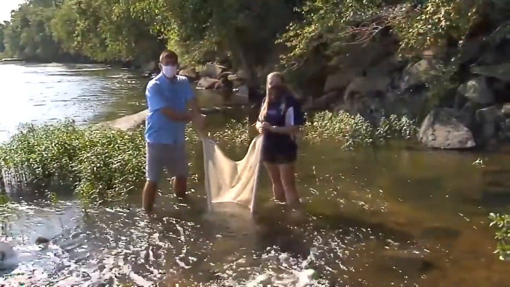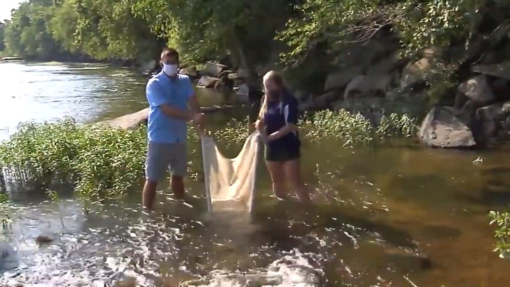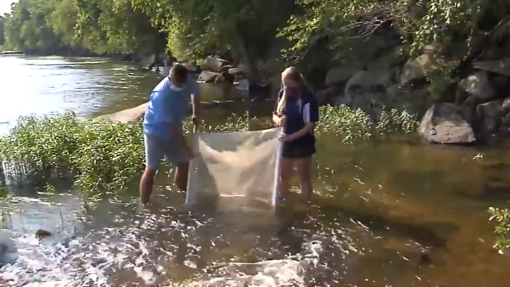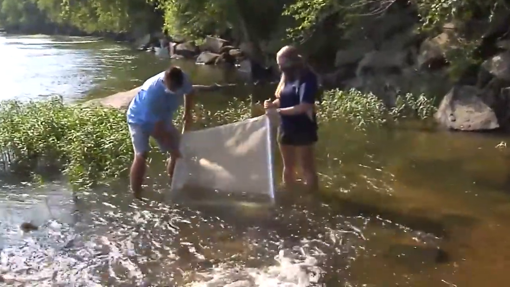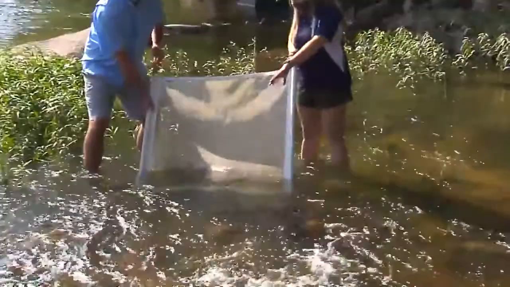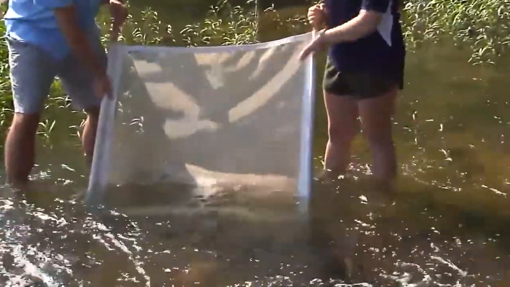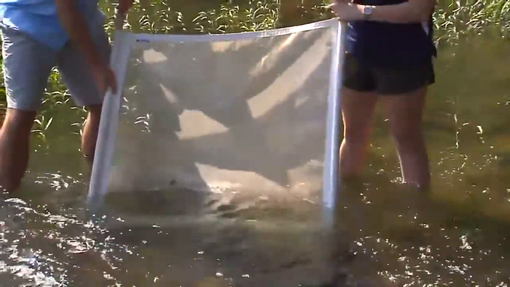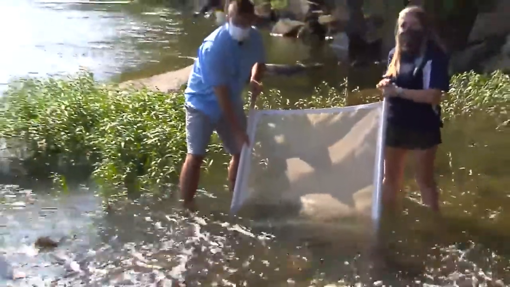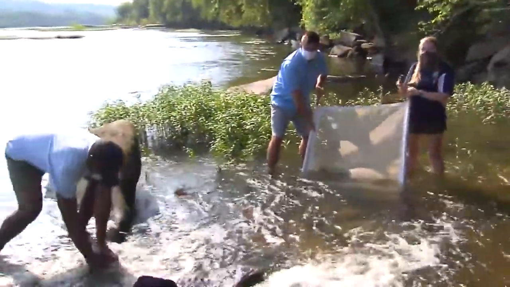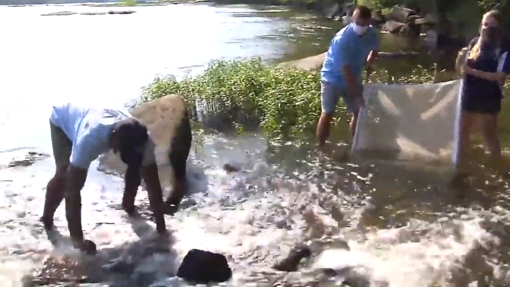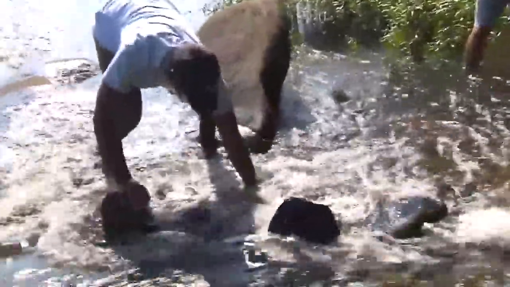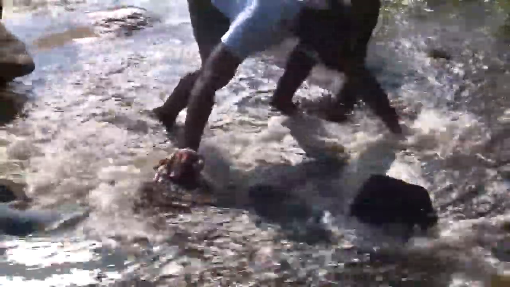So Nat and I are going to set out our kick seine net. What we're going to do is stretch it out and then set it at about a 45-degree angle. This way all of the macroinvertebrates can come into our net. And then Charles is going to come over and agitate all of our rocks. So our macros love to live under the rocks, under the leaves. He's going to move all those things around so that they can be free and flow with the current into our net. That's why we're in this moving water section, so that they can flow into our net. Makes it easier to catch them.